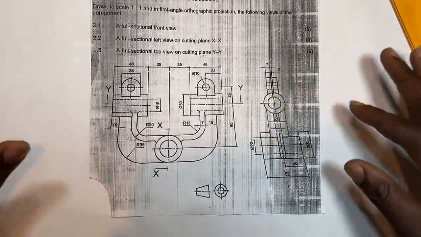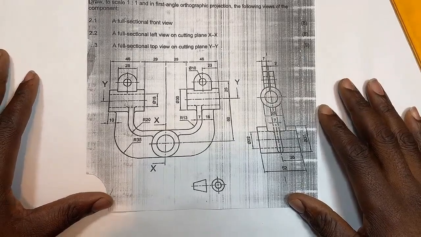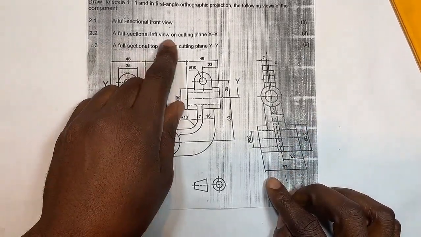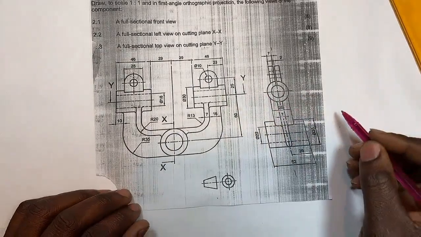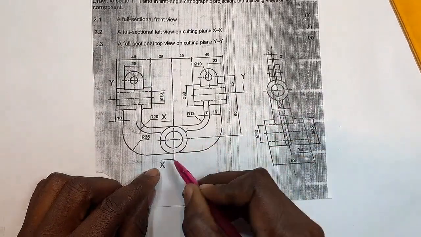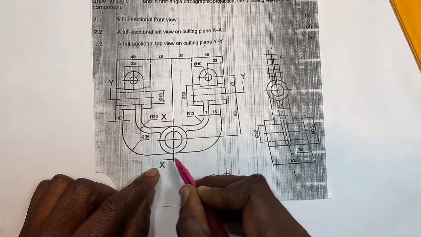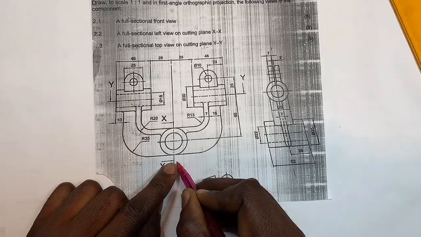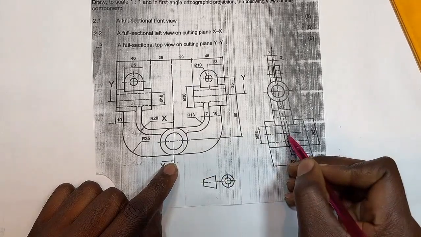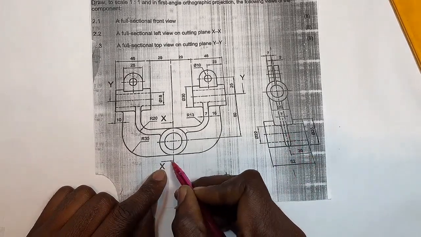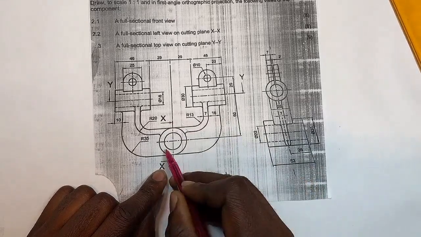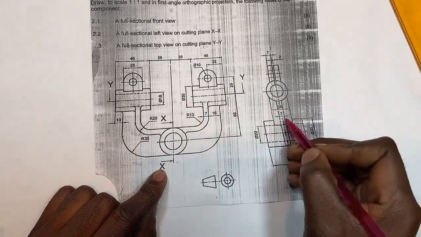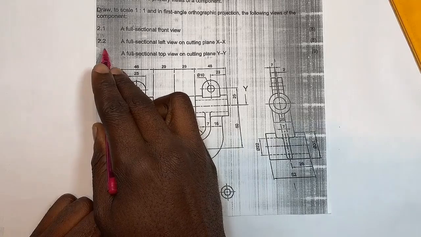So 2.2, draw a full sectional left view on the cutting plane XX. Left view on the cutting plane XX. So you must read the cutting plane XX. Do you see that the XX is situated at your front view? It talks about the left. I normally used to say draw what is being pointed to by an arrow. You understand? So the arrow points to what we are going to draw when we're dealing with 2.2, which talks about left.